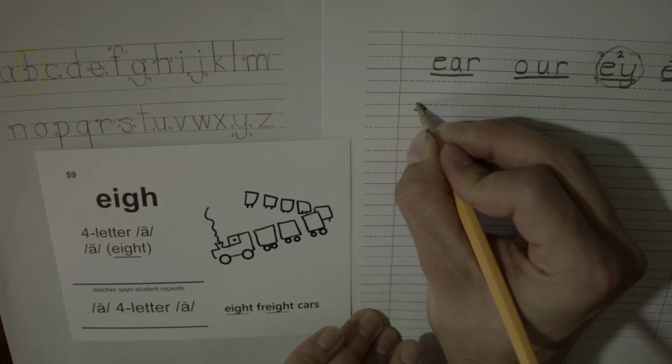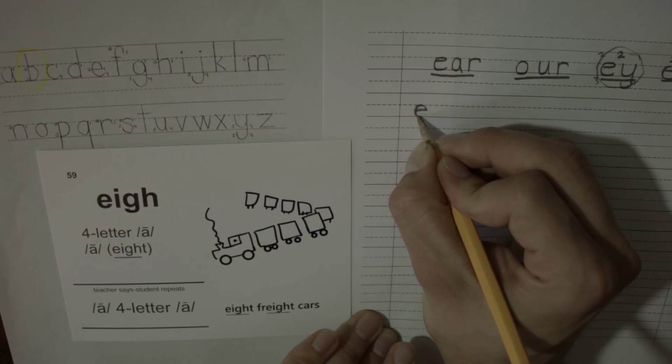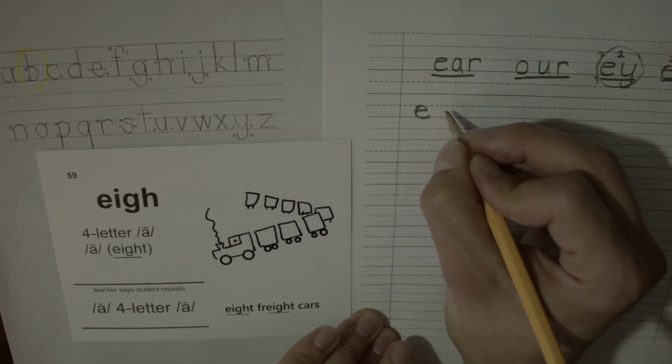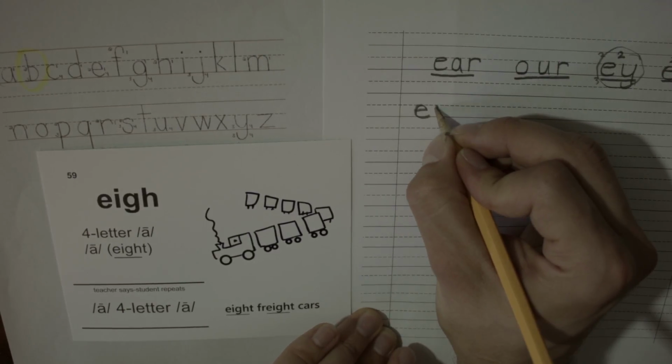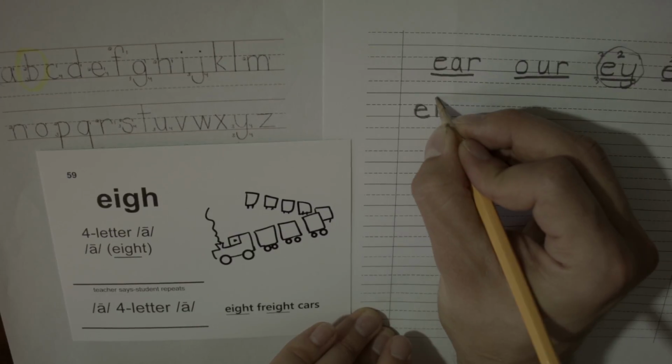We're going to circle on the midline, on over to 2, down to 3 on the baseline, right on over to 4, and end right there. For the I, we're going to start right at the midline. We're going to trace straight down to the baseline, lift, dot.